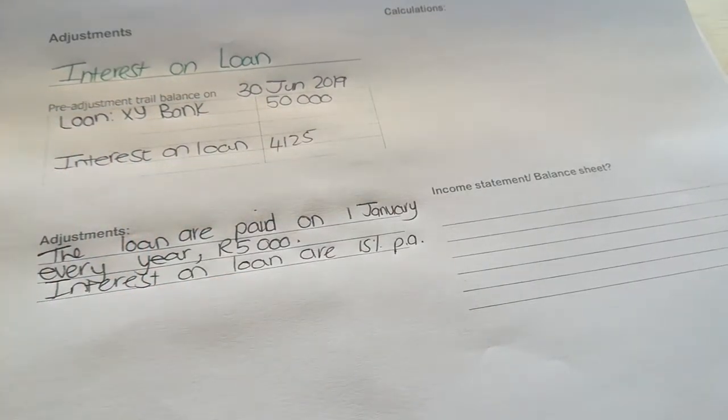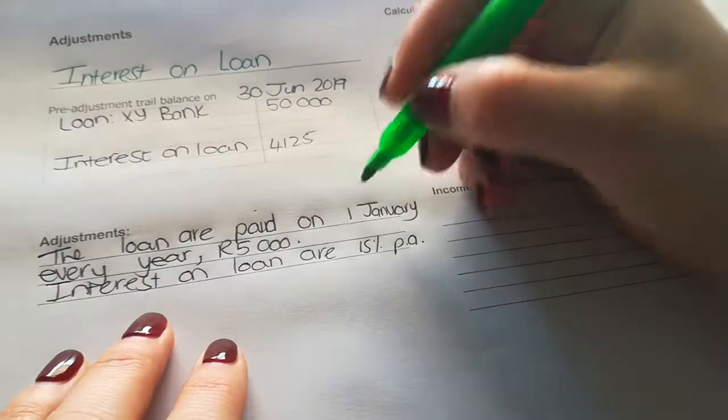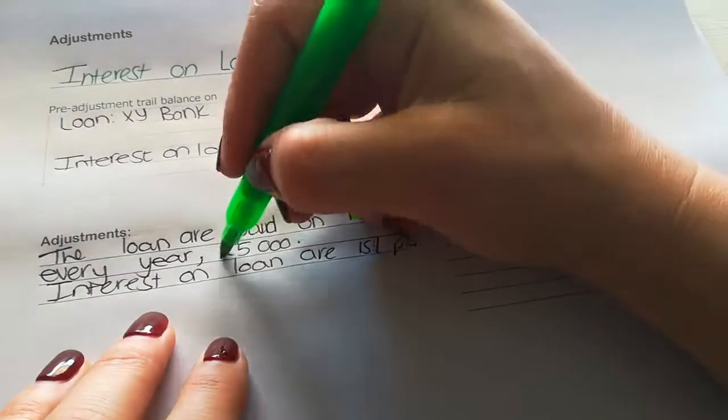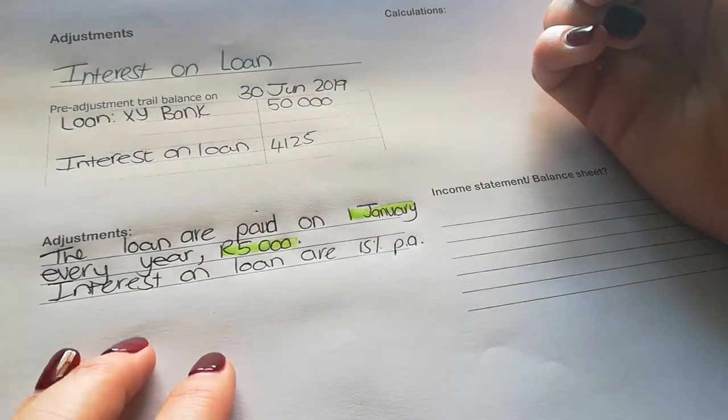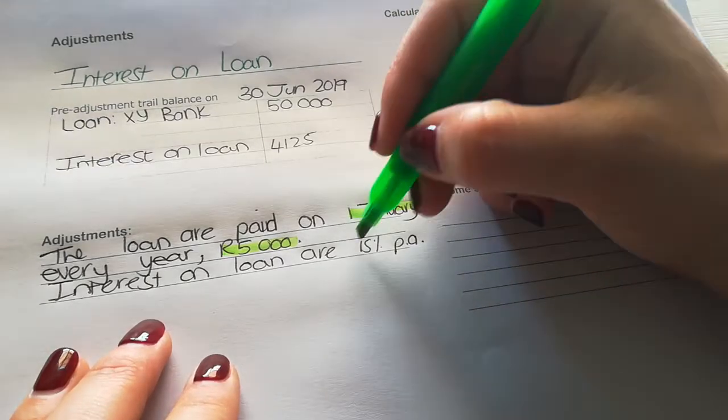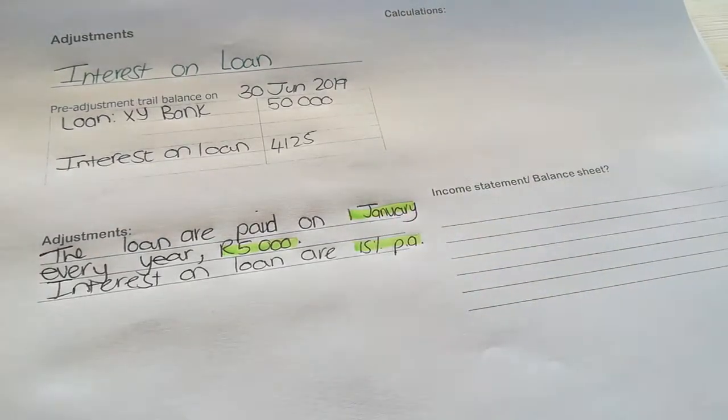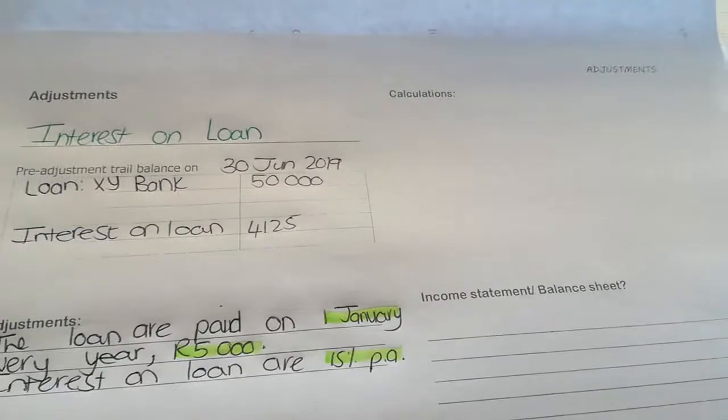That loan is a liability, the interest on loan is an expense. Alright, let's take a look at the adjustment. They tell us that the loan is paid on 1 January every year. So 1 January is very important, and the 5,000 Rand. Then interest on loan is 15% per annum. Alright, that is also important to know. So for this transaction, you need to draw a timeline.